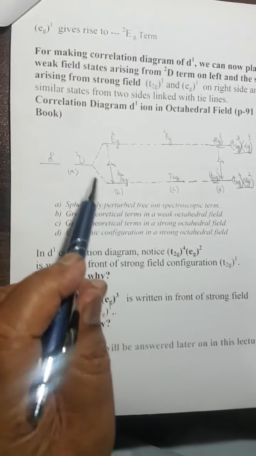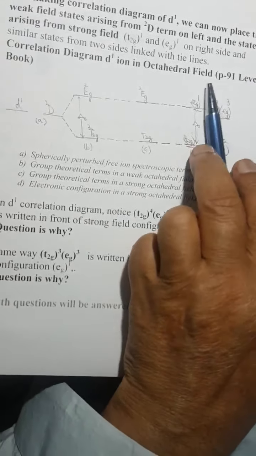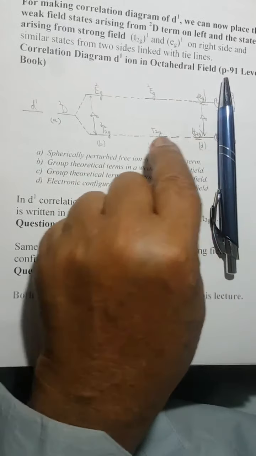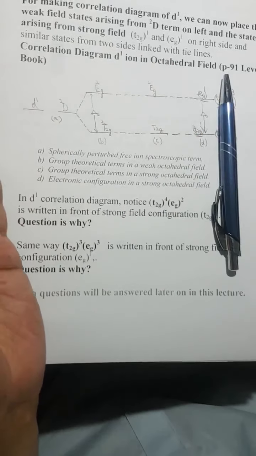So making correlation diagram, these are the terms which you are getting from the low field, D2, and from EG, T2G1 and EG. Then we connect that, and this is all explained.